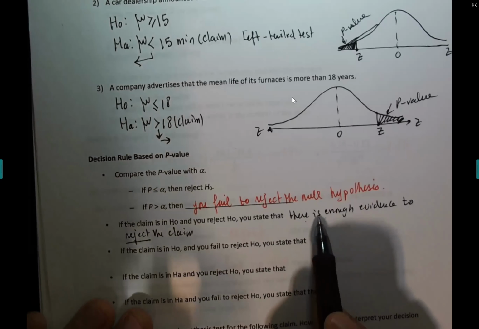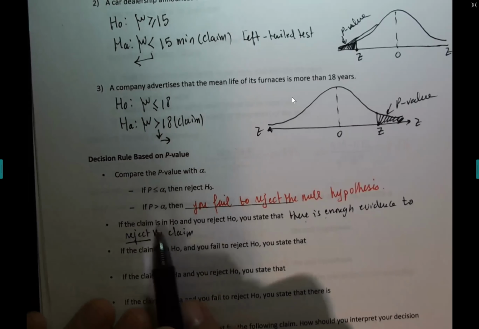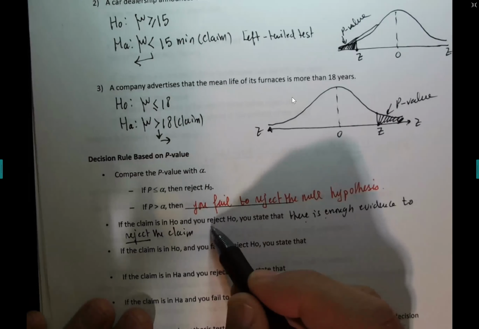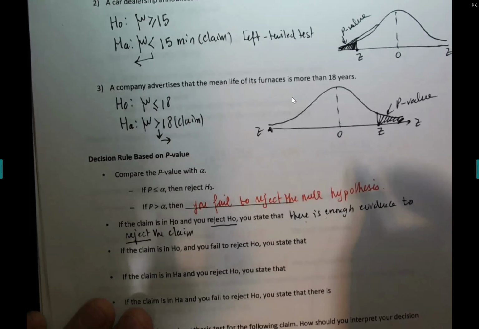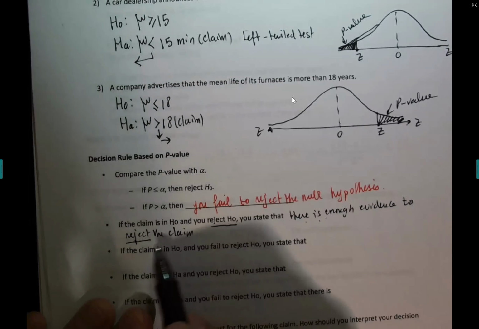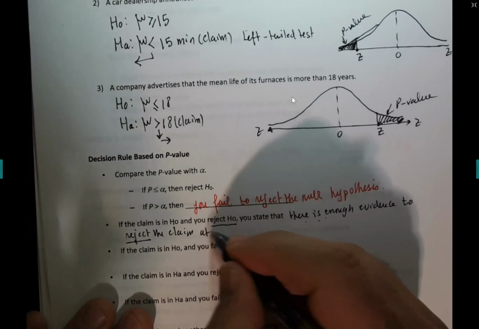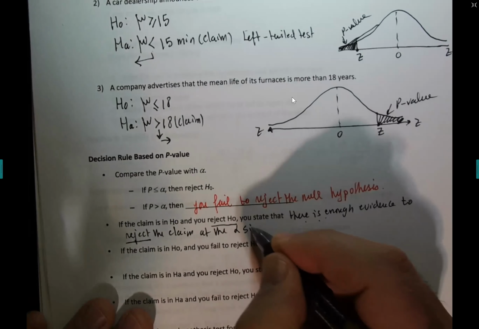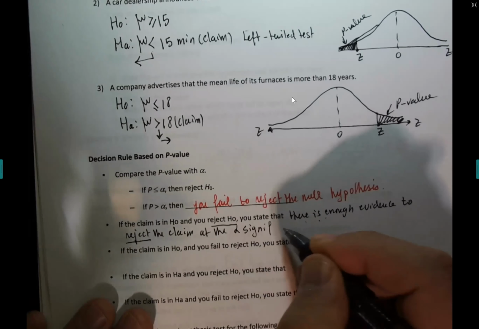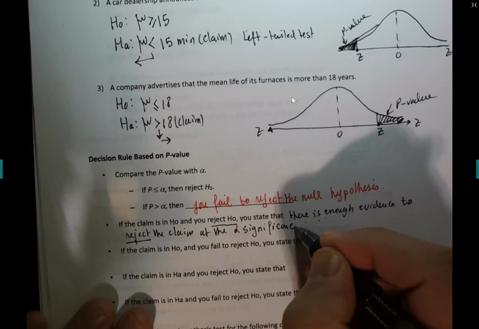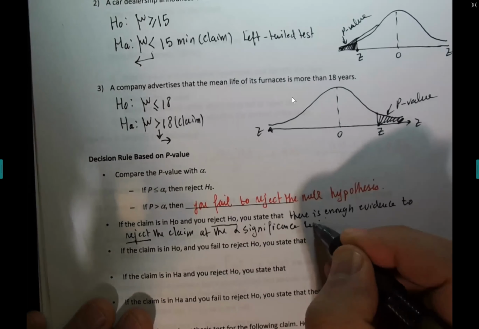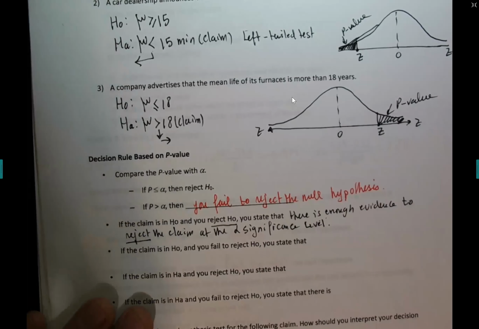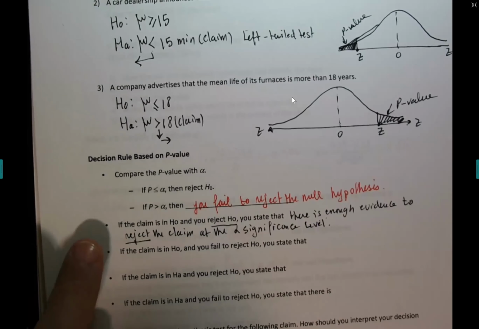We didn't put there is not enough evidence because you rejected H0. When you reject H0, you don't use the word not at all. So there is enough evidence to reject the claim at the alpha significance level. Whatever alpha is, you put it. 5% significance level, 10%, 1%, whatever it is, you just put that. So this is the first scenario, guys.